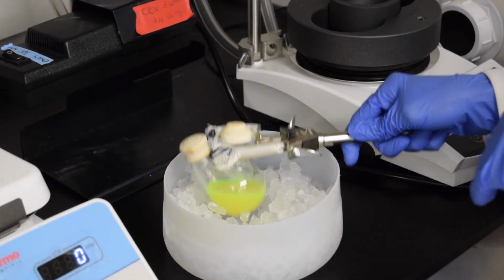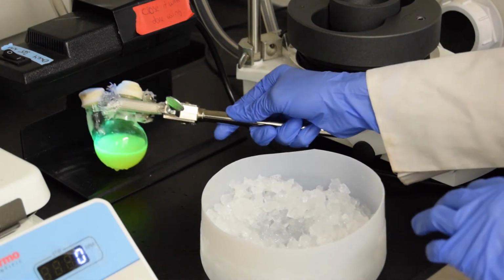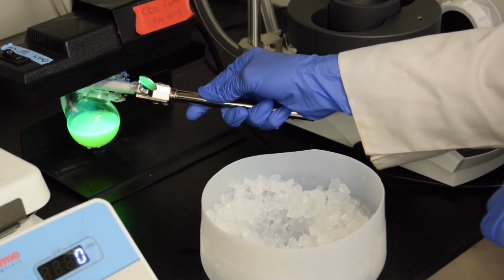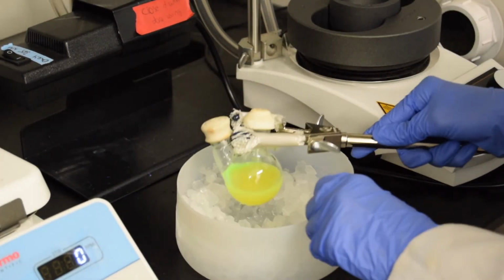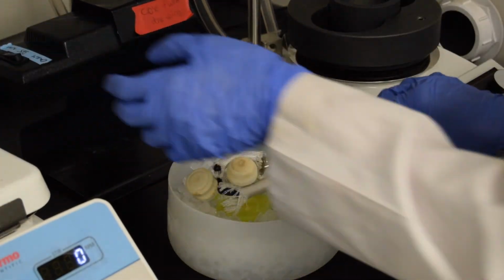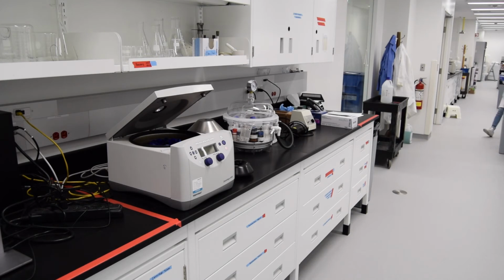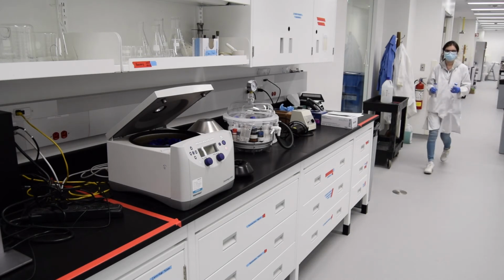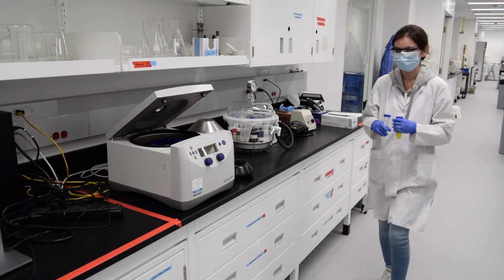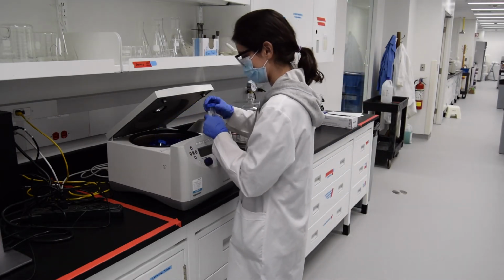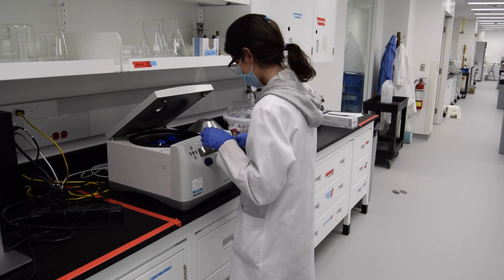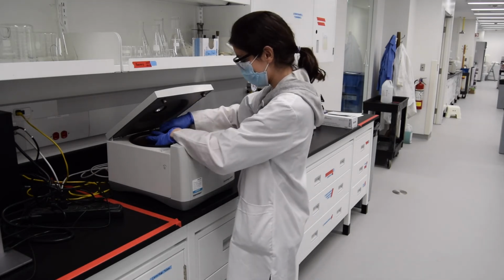We can quickly see if the synthesized perovskite is fluorescent or not by checking it under a UV lamp. And as you can see here, it is fluorescent. The final step is to separate the perovskite and solvent from each other, and this is done with the help of a centrifuge, which applies a gravitational force that causes perovskite, which has a higher density than the solvent, to sink and precipitate out.